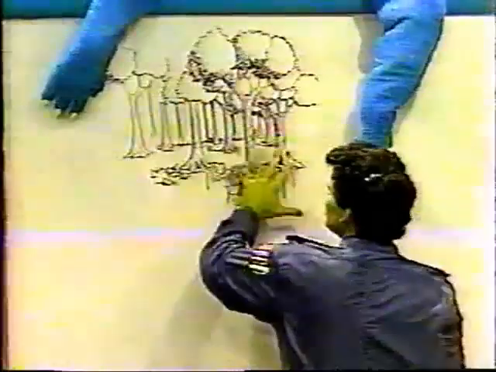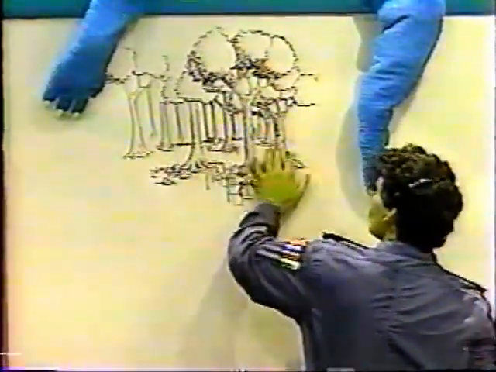I'm going to draw another tree trunk back here. You see how the whole drawing is taking shape? I'm leaving this area open for the pond to flow through.